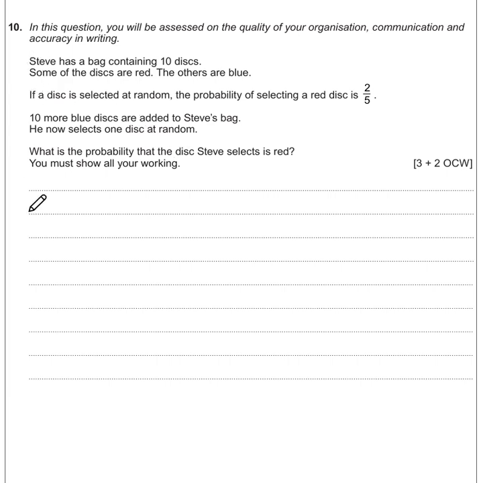Okay, it's quite a lot of information here, so let's just read through the question. Steve has a bag containing 10 discs. I like to draw out a little diagram so I can understand what's happening. Some of the discs are red and the others are blue. So we've just got red and blue in this bag. If a disc is selected at random, the probability of selecting a red disc is 2/5.